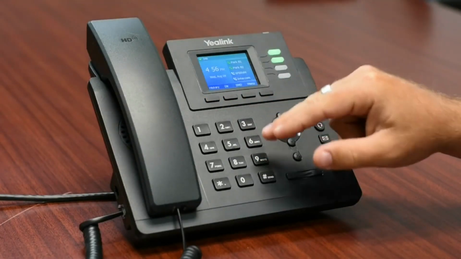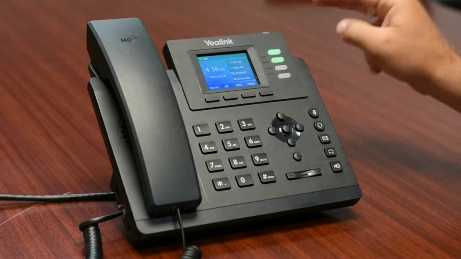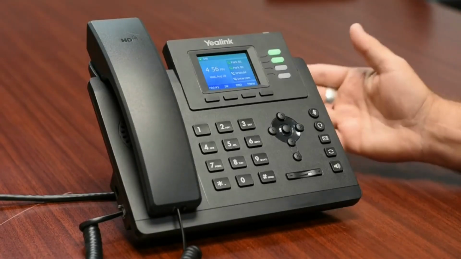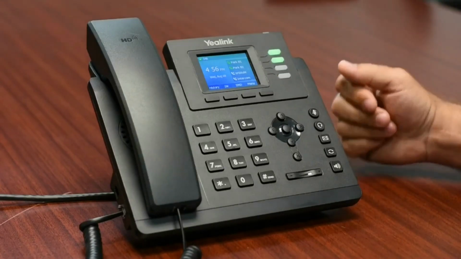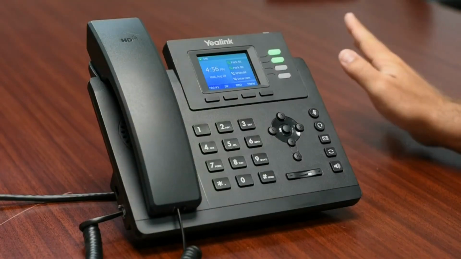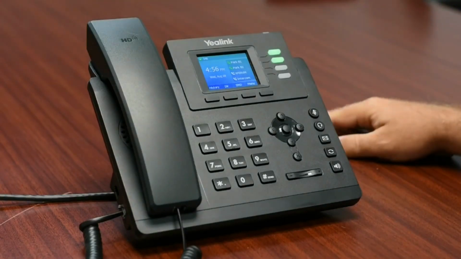It will then open up a two-way communication to extension 2008, and I'm able to just directly speak to them without having them pick up the handset. All communications over the speakerphone of the device. And that basically concludes the training session for the T33G.